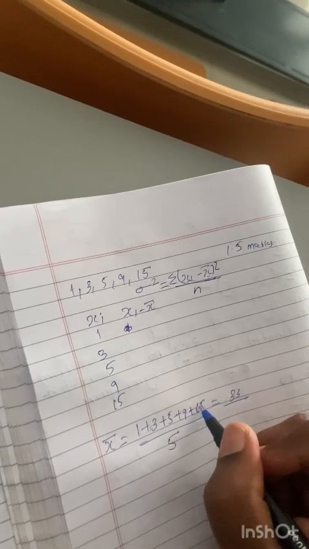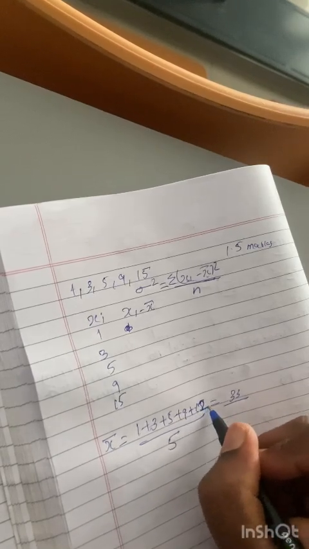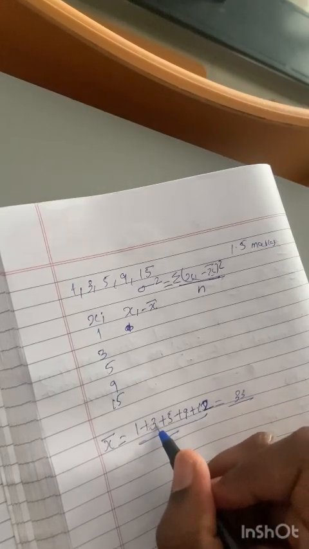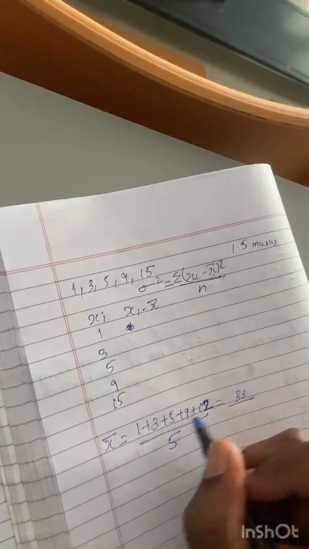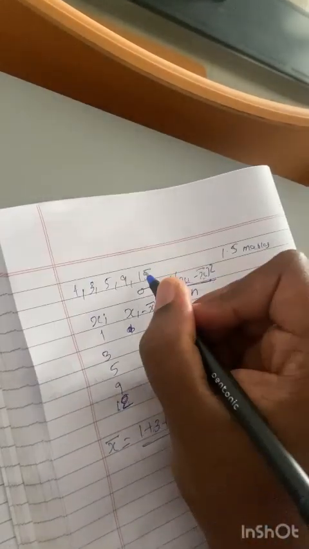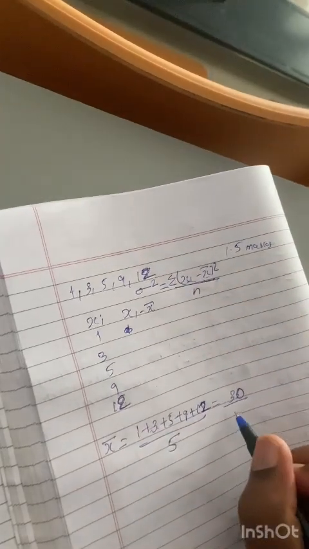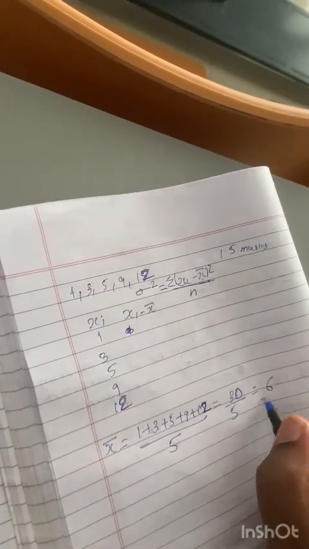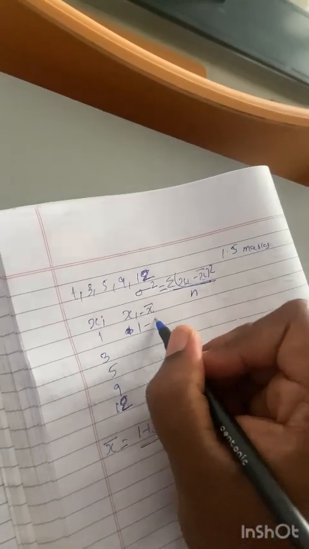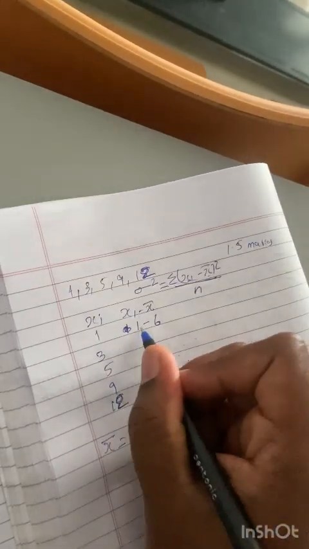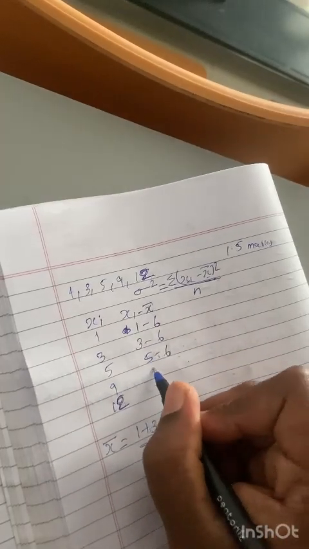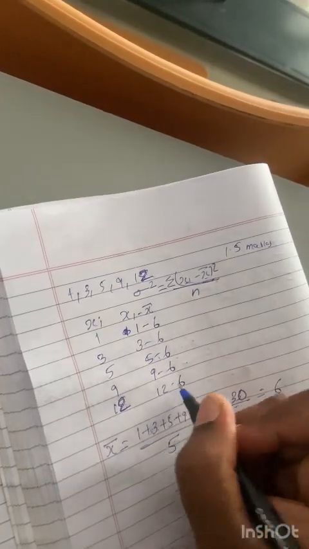Okay, let it be 12. So when we are calculating, we'll be getting 30. I got 30 by 5, which is equal to 6. So I got the mean as 6. So what I'll be doing: x bar is 6, xi is 1, so 1 minus 6, 3 minus 6, 5 minus 6, 9 minus 6, and 12 minus 6.